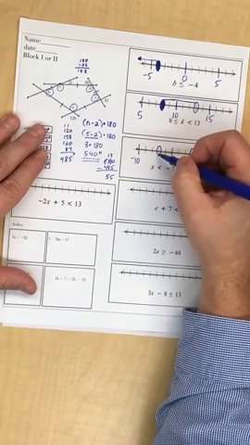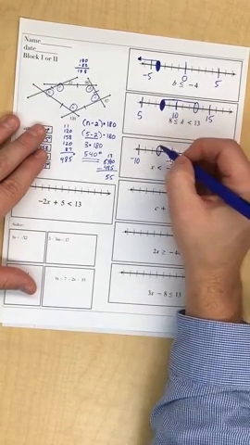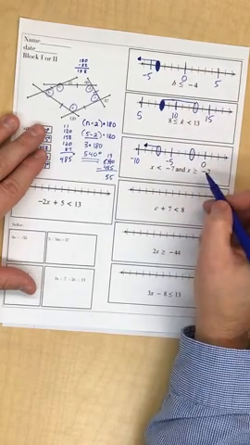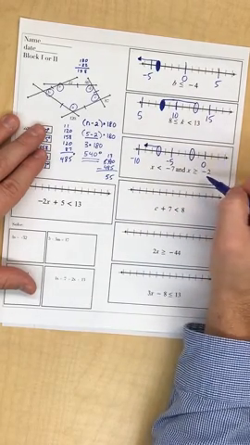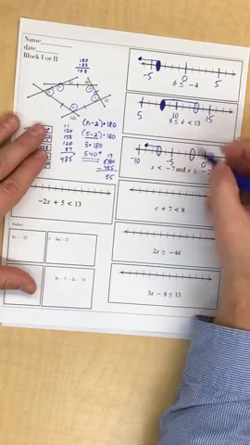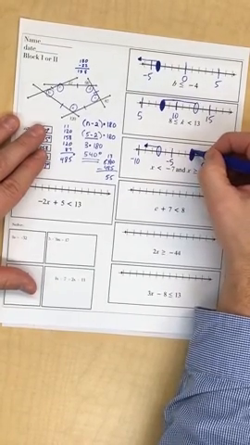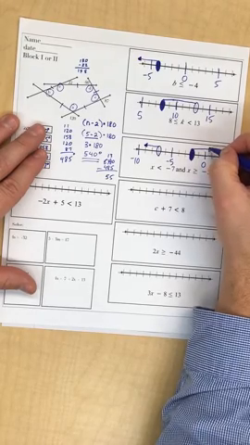There's no "or equal to," so I don't color in, and less than goes to the left. And the other inequality, x is greater than or equal to -2, there's the "or equals," so I color in. Greater than means I take it to the right.